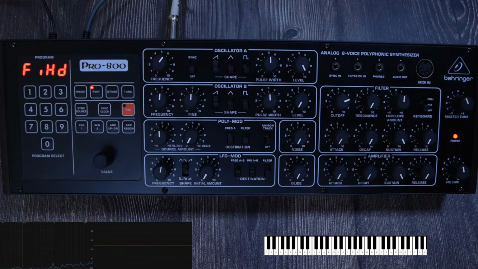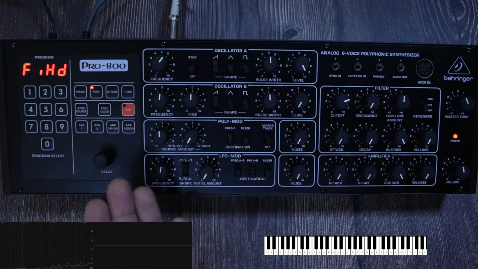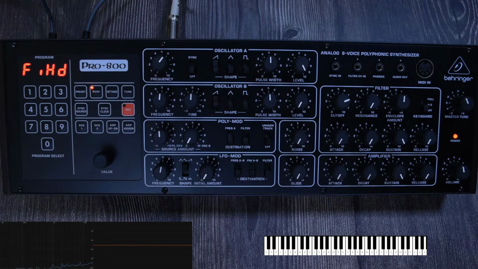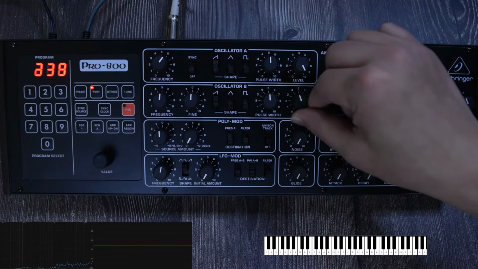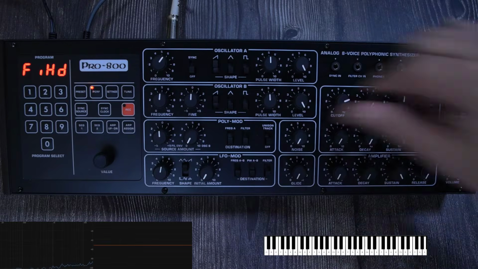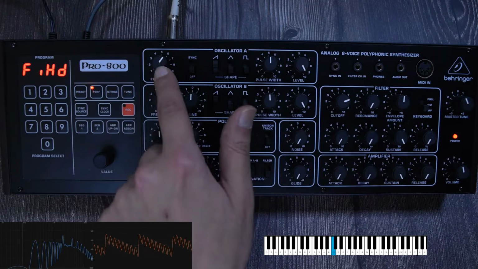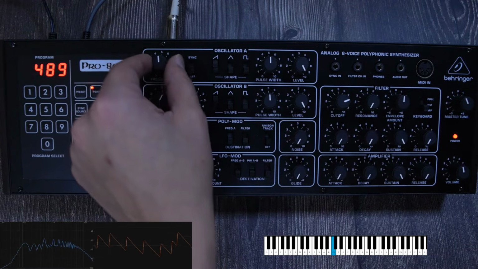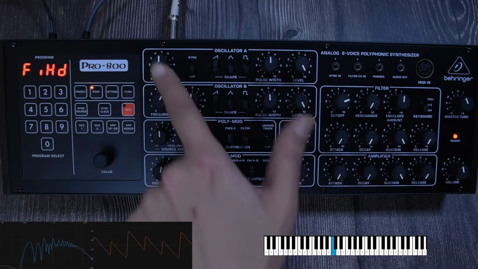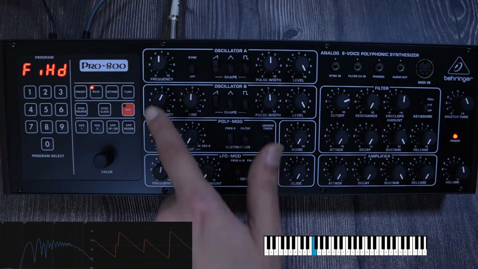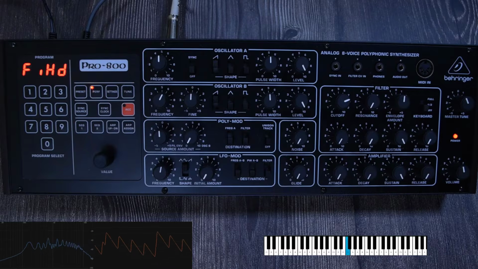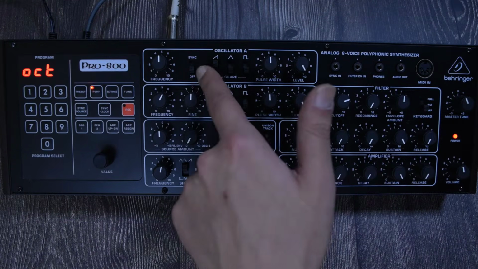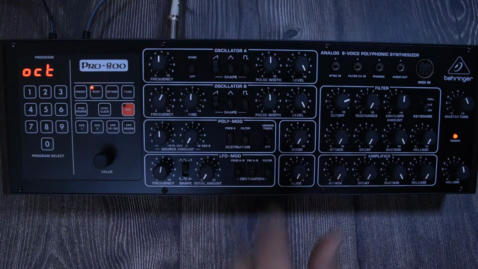So fixed means that it's going to be locking the oscillator to a frequency and it doesn't care about the keyboard. Now this has some uses. For example, if I go to oscillator B and I play something, I know that this will always be locked to a frequency and it doesn't matter if I change or play different keys. This will always play that frequency while oscillator B is going to do something else. And the last thing is going to be the sync. Again, we're going to talk about that one when we get to the poly mode.